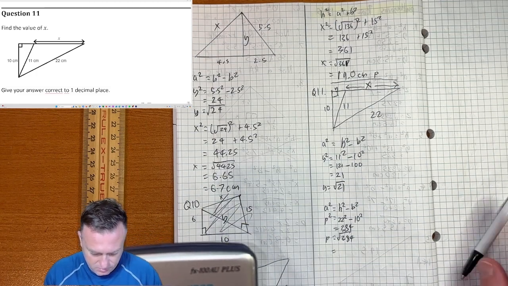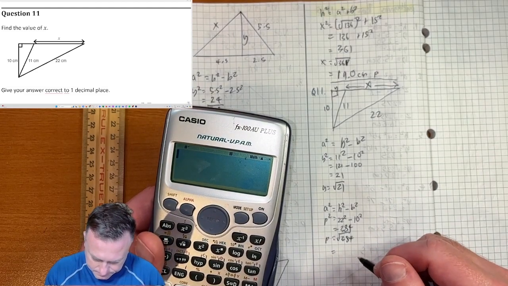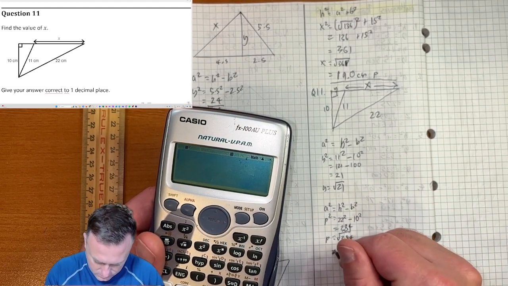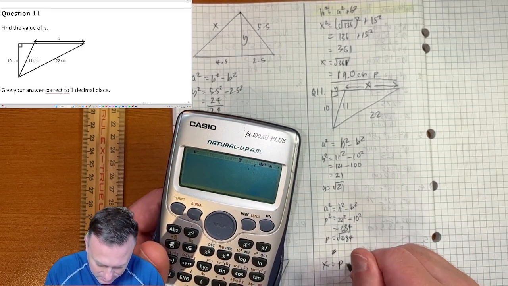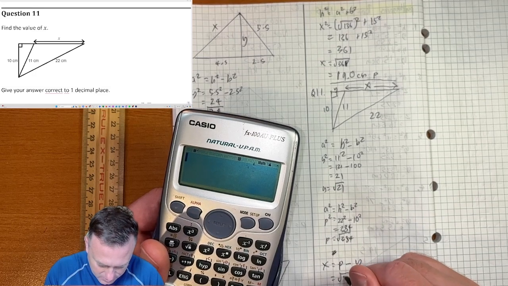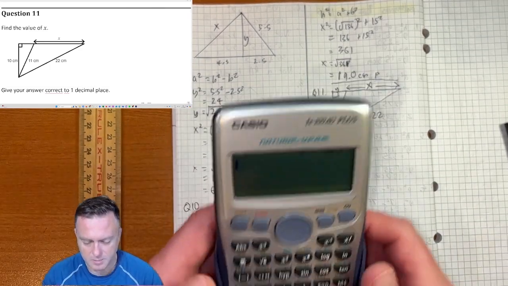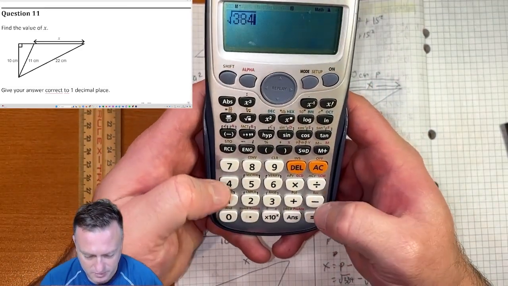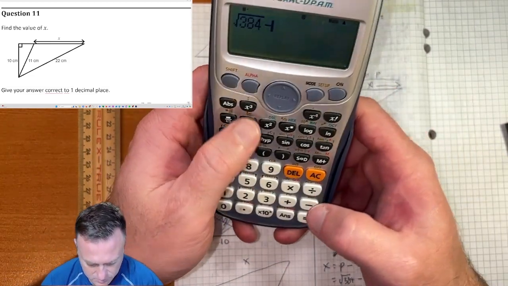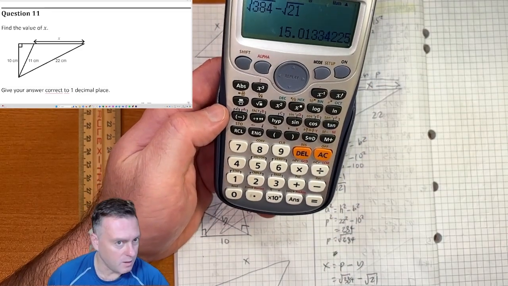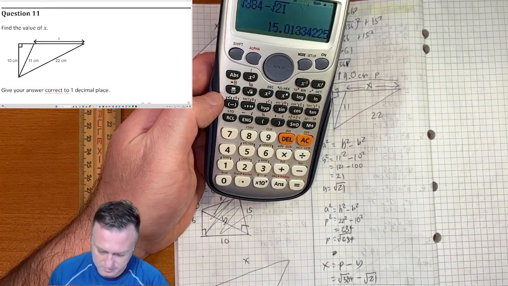Actually, we shouldn't. Here we go. Let's leave it like that. So then to find x is equal to p minus y, which equals the square root of 384 minus the square root of 21. And by using those exact values, it will get rid of a lot of the problems as well. So then we go across, minus square root 21. Get 15.01, which is then just 15.0 centimeters.